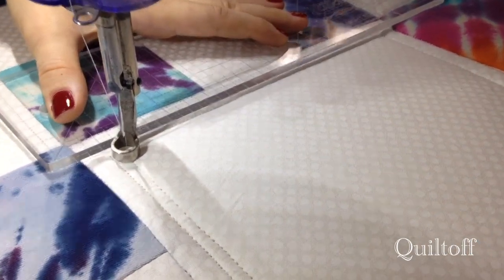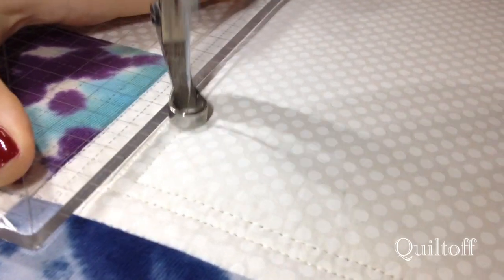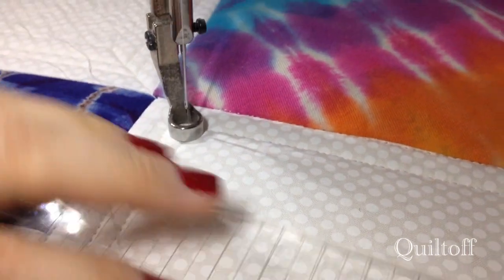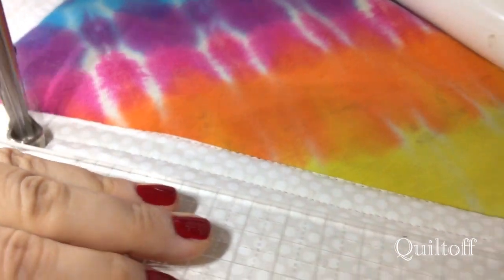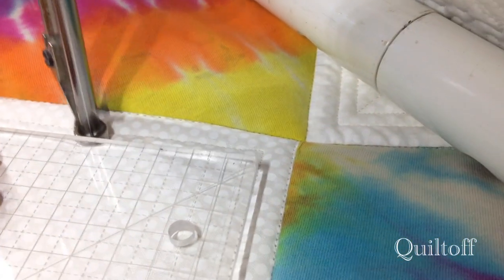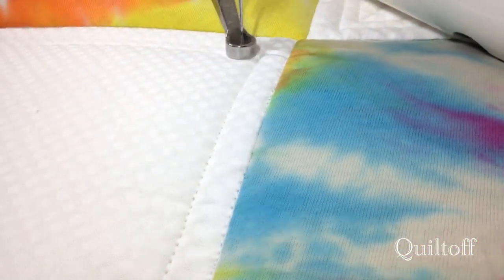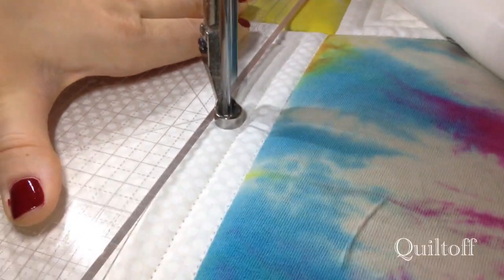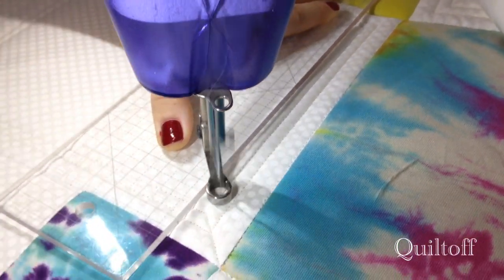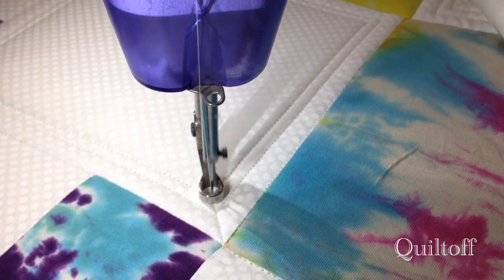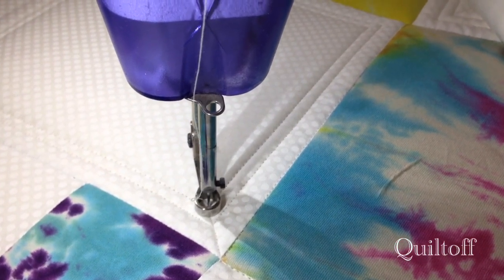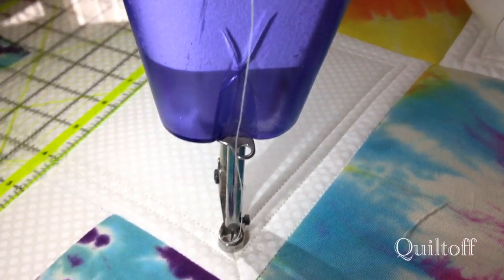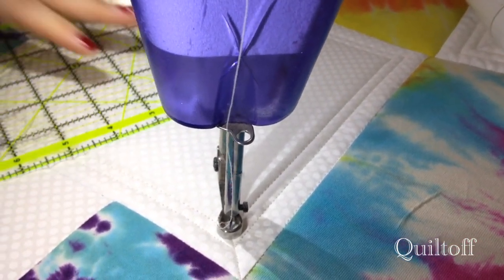Repeating the same thing here. Oops. And on our other two sides. Try to be precise, but don't go crazy about it. If it's a little bit thicker or thinner, it doesn't make a big difference. It will look beautiful anyway.